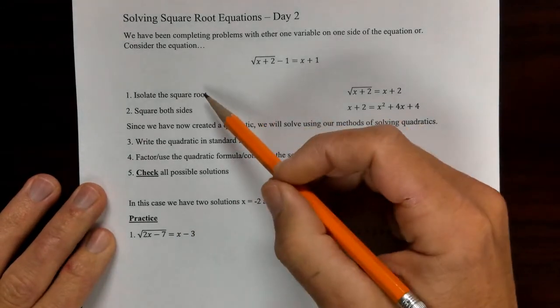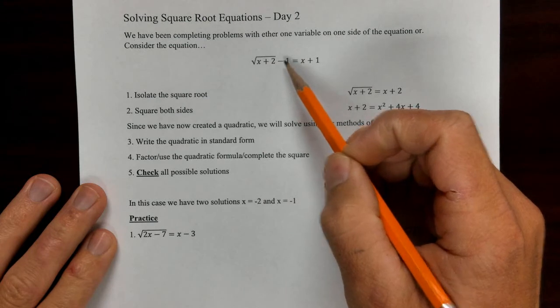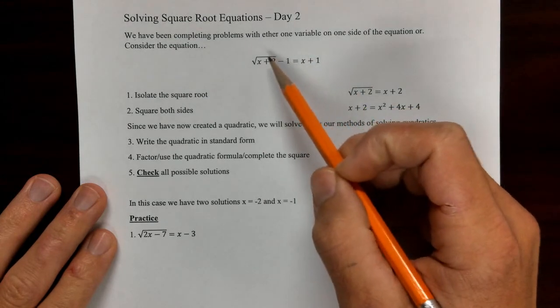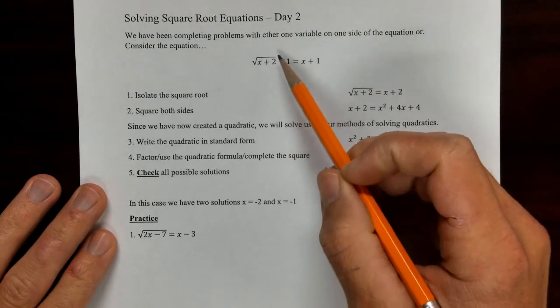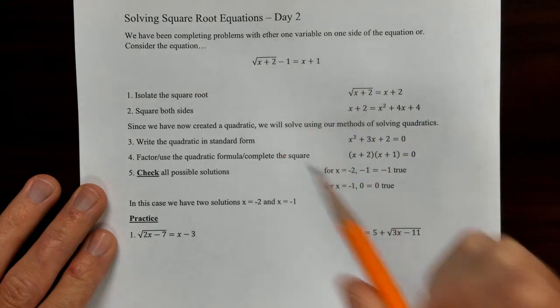Alright, so again, same thing applies, right? We want to isolate the square root. If that means I need to move a constant, I need to move the constant. When I have the square root isolated, I can square it on both sides to cancel out the square root. And then we're going to solve for x. And then we're going to check our solution.